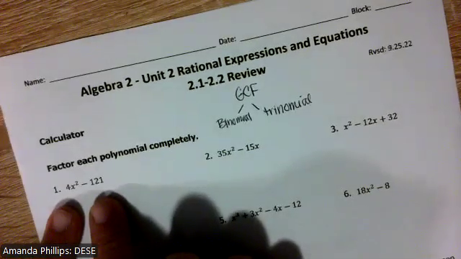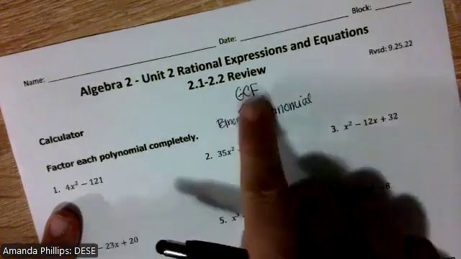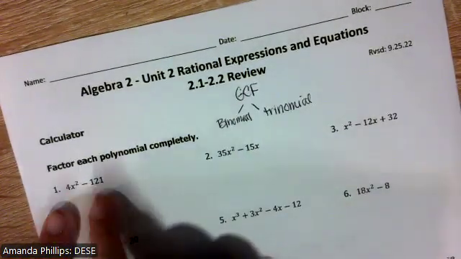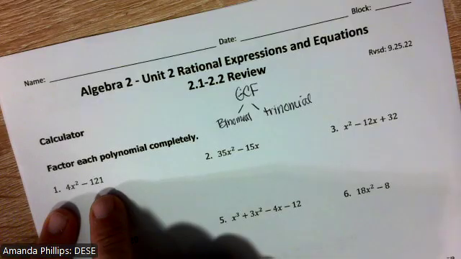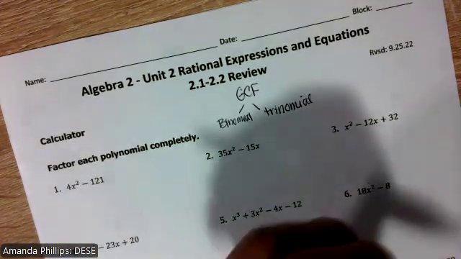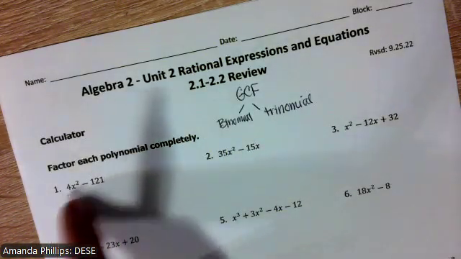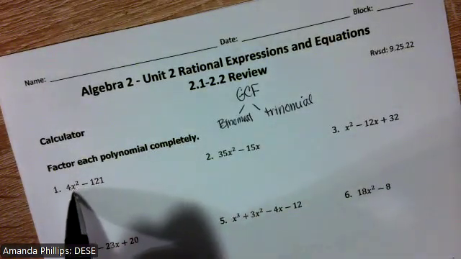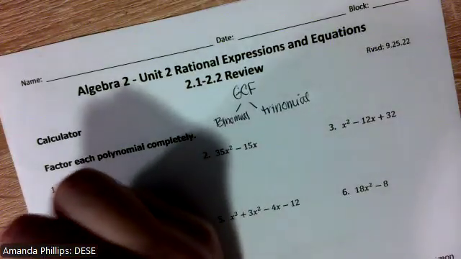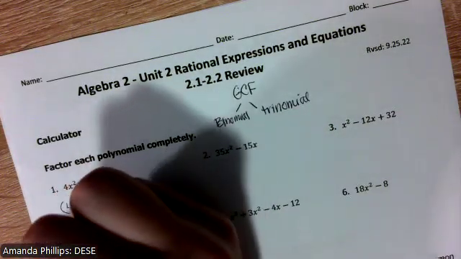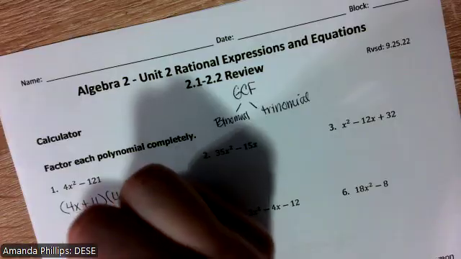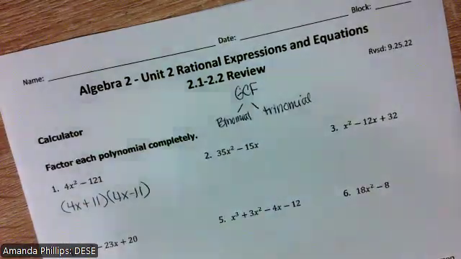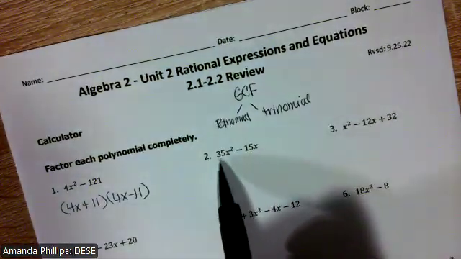So let's look at number 1. First of all, is there a GCF? No. So I have a binomial, and I notice that it is a difference of two squares because 4 is a square number, 121 is a square number. It's a difference. X squared is a square number. So really, we just have to do 4x plus 11 times 4x minus 11. Okay? All right, next one.